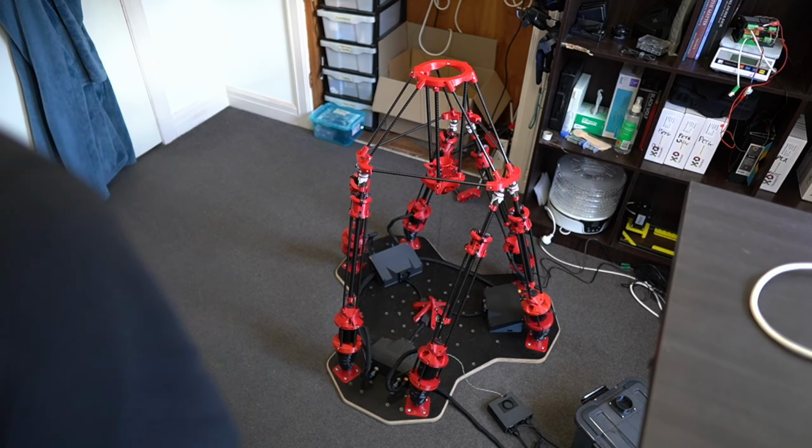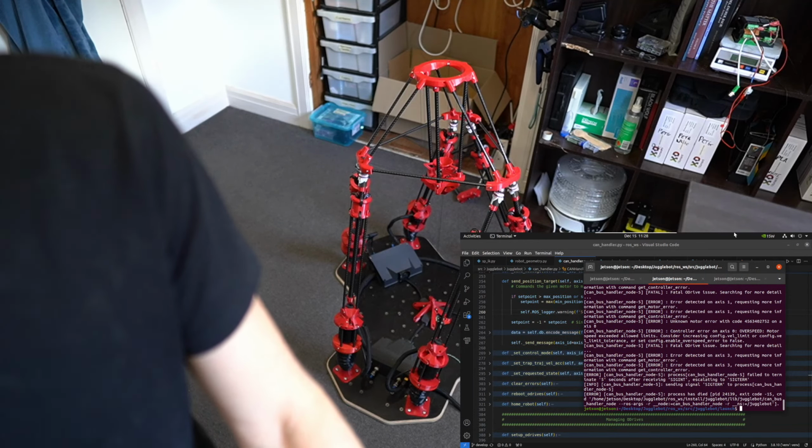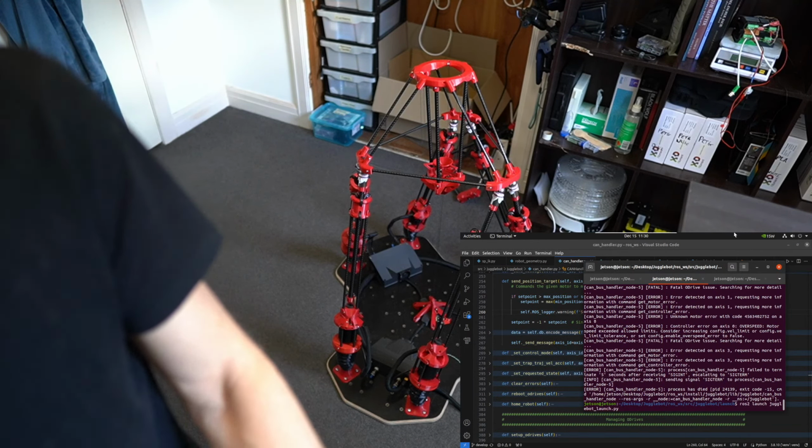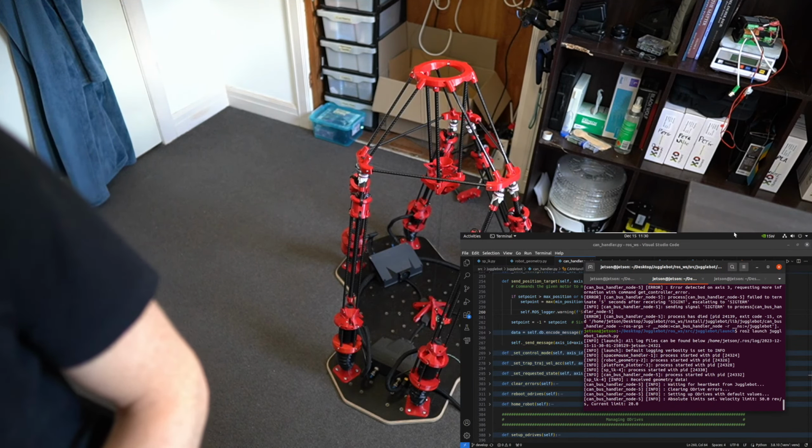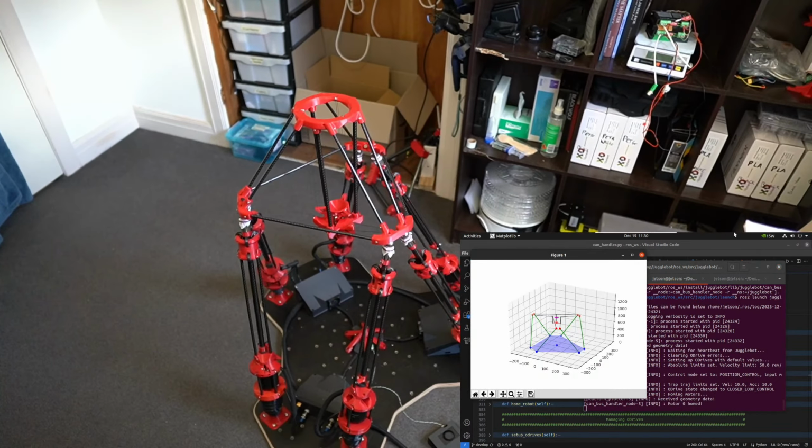Yeah, once that's going, let's go onto my Linux screen again. We can start up the ROS network, and it should go through a homing sequence. Let me move the camera a bit.